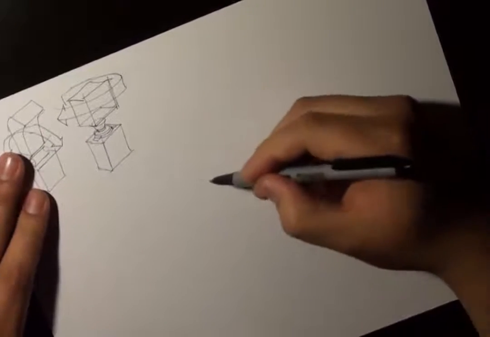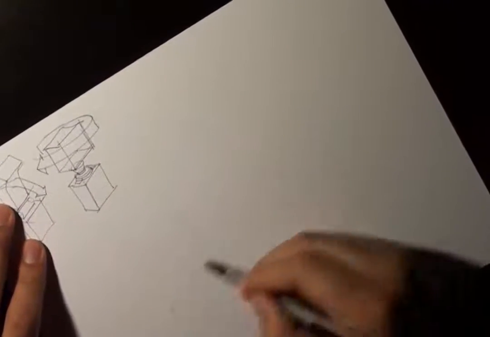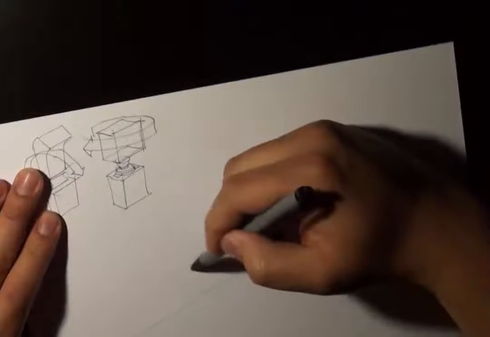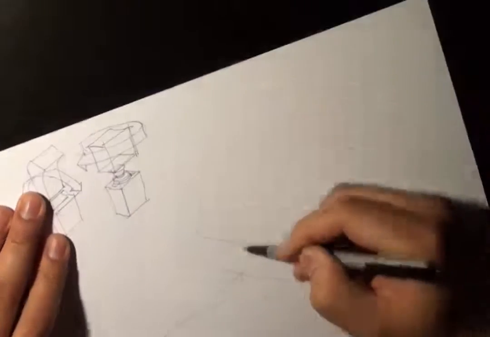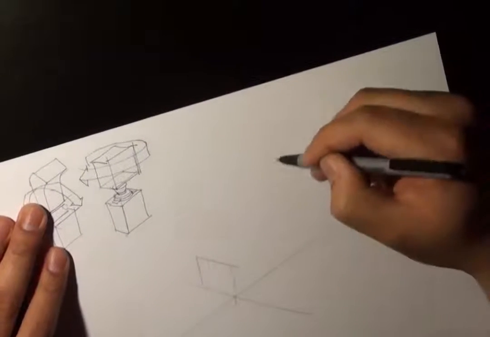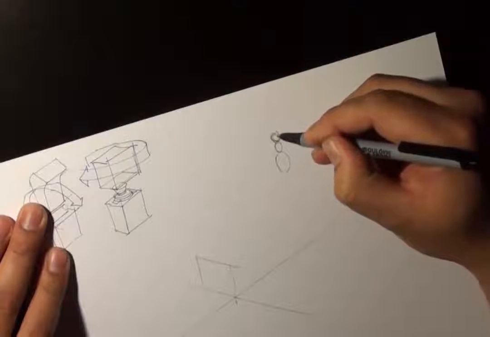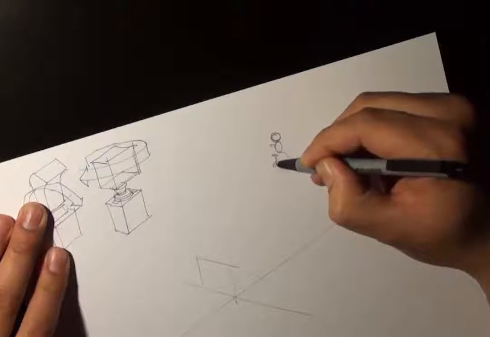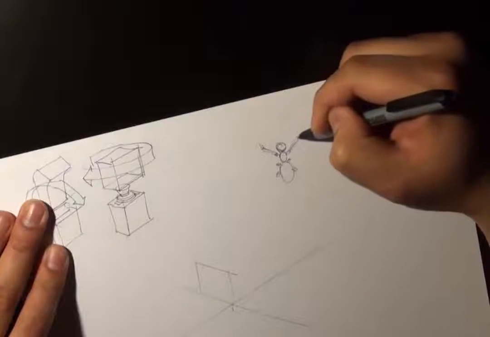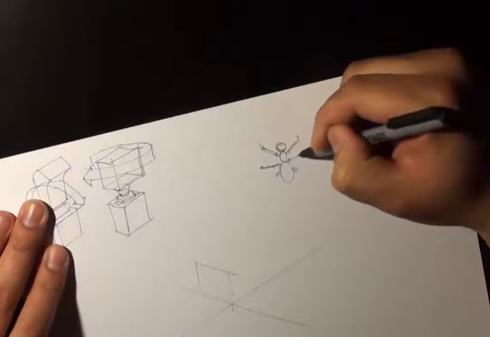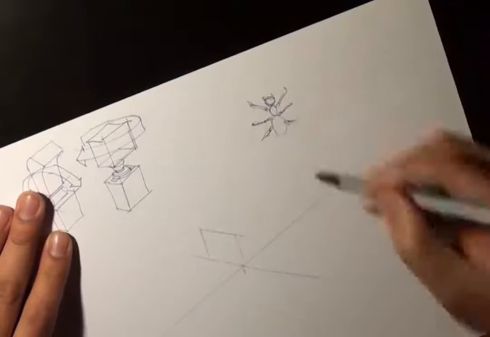But let's say I take an ant or something. The ant has, or just a basic insect, pincers.